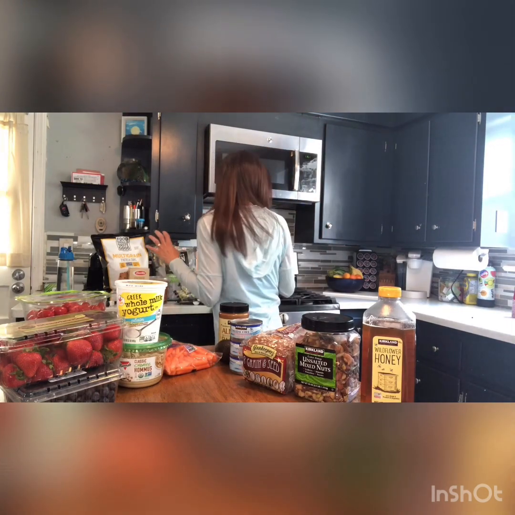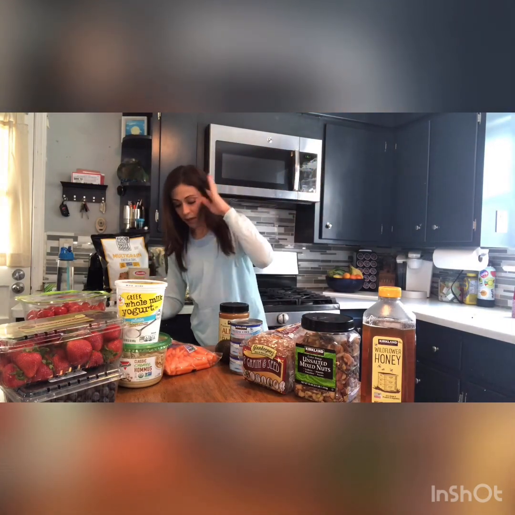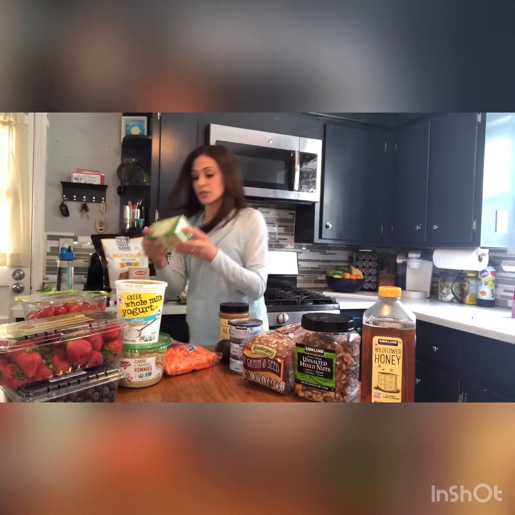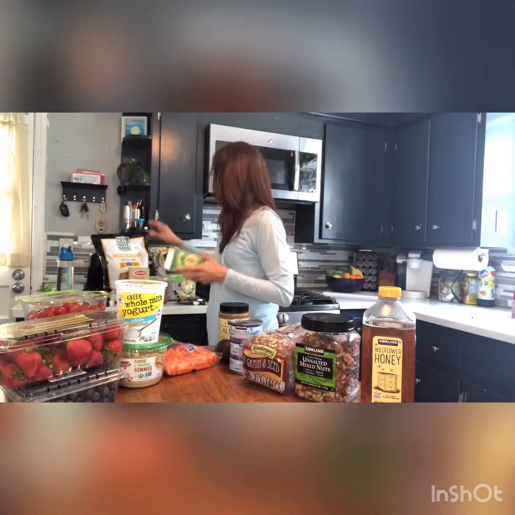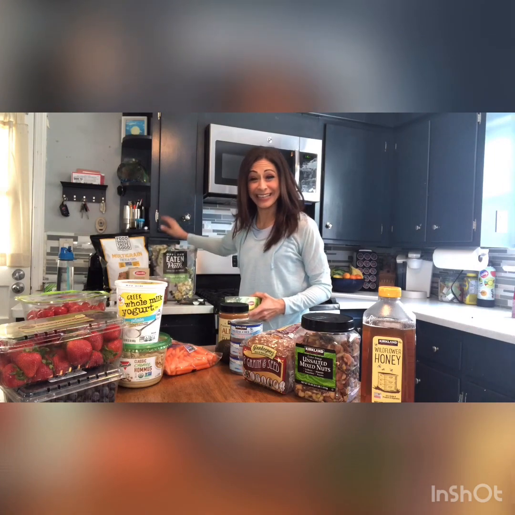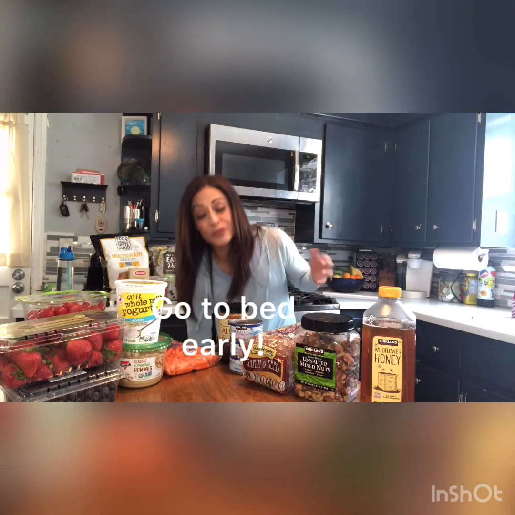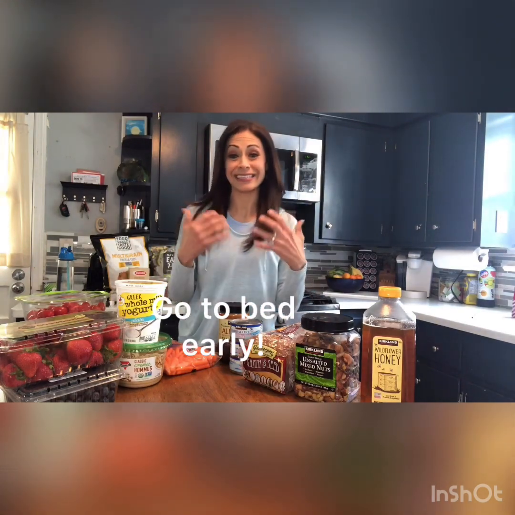What else do I like to have? Green tea is another great thing that I like to have, because sometimes late at night you want to go for that snack, right? So instead of going for these or these, because you don't want to eat these late at night, I'll make myself a cup of green tea and I'll call it a night. And I'll go to bed early. If you're staying up till like 2, 3 in the morning, that's what happens. The later you stay up, the more you tend to snack.